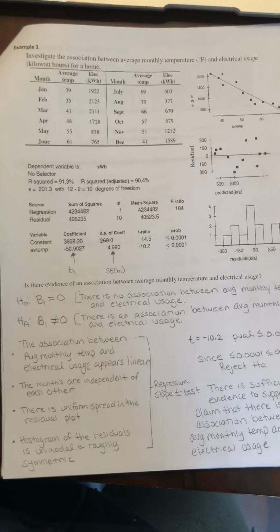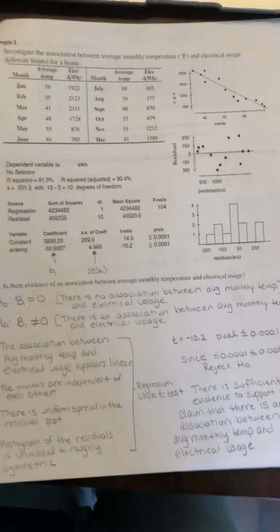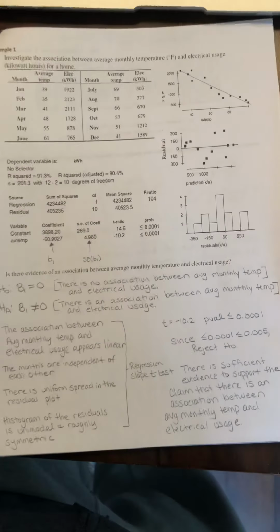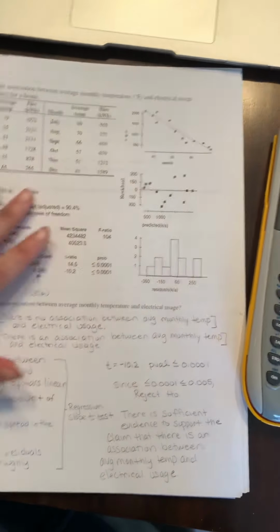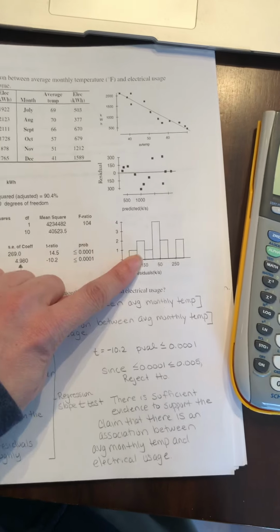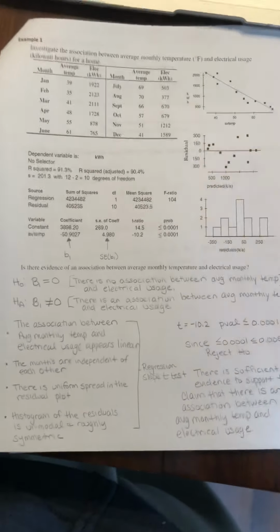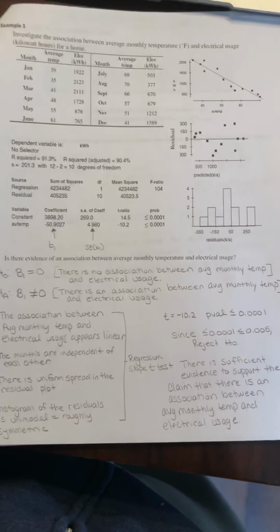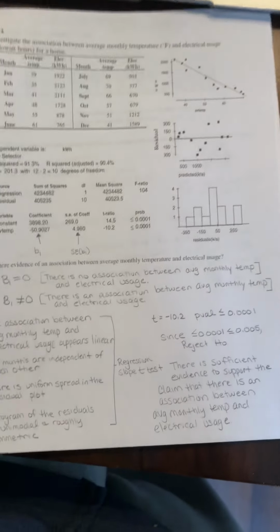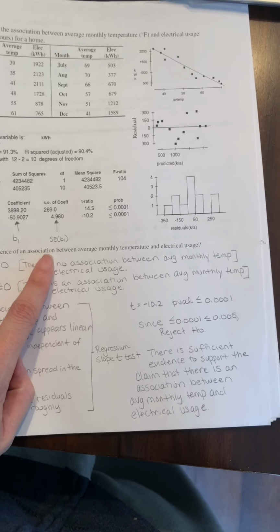It says investigate the association between average monthly temperature and electrical usage in kilowatt hours for a home. So you don't have to stress because you're going to be given everything that you need. The scatter plot, the residual plot, the histogram of the residuals, and you also get the regression printout. All you need to do is comment on those and then use the numbers in the regression printout. So is there evidence of association between these two?